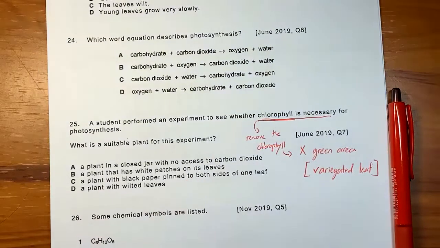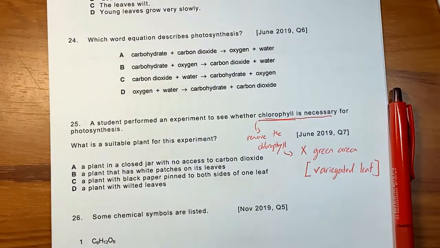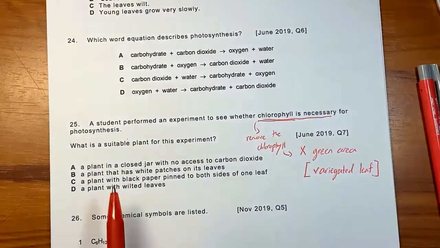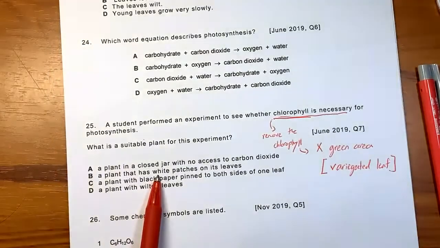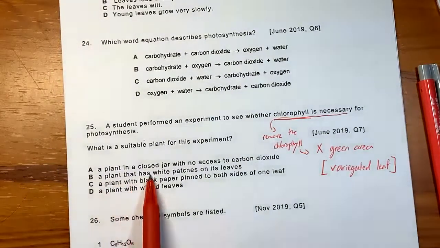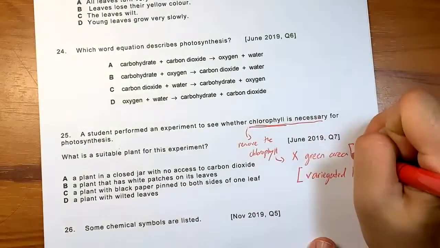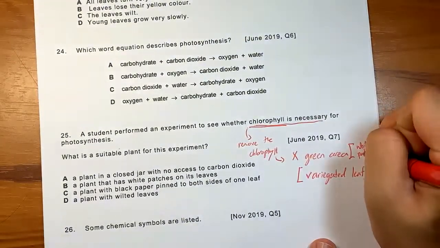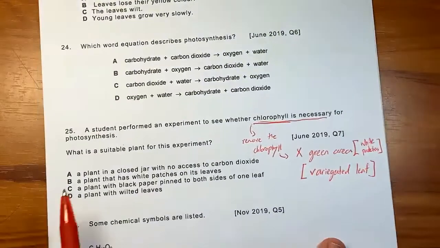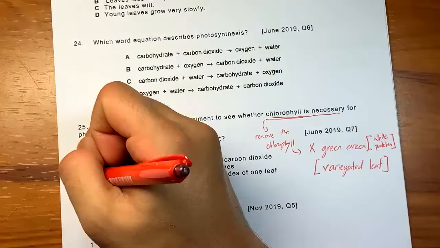Right? So among all of these options, the one which makes the most sense is B. Okay, a plant which has white patches on its leaf. No green areas, in other words, white patches. Okay. So the answer is actually B.